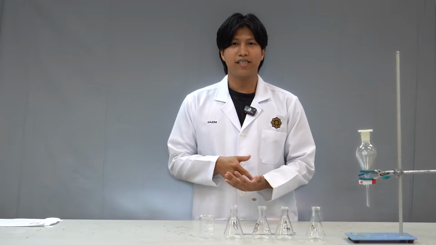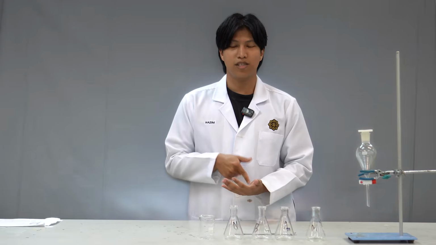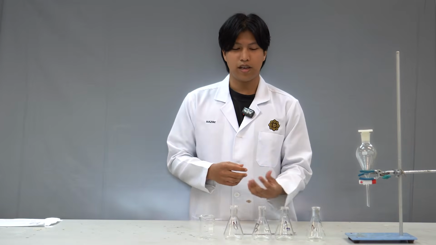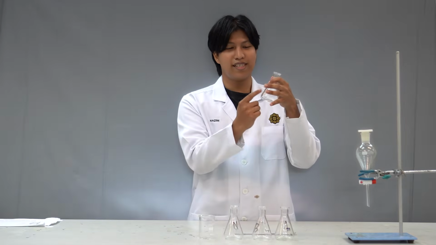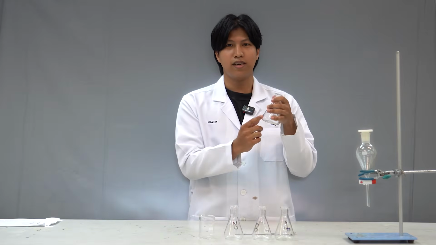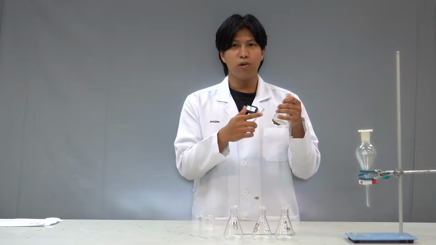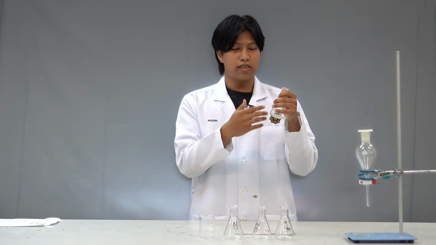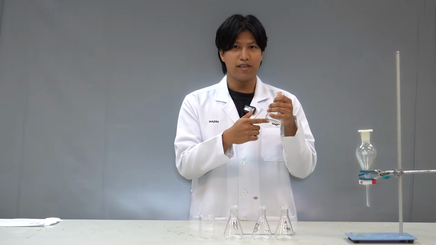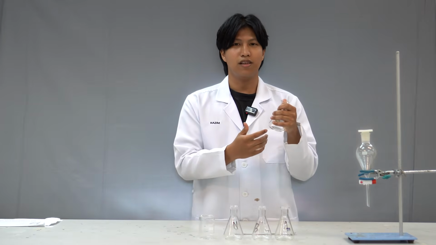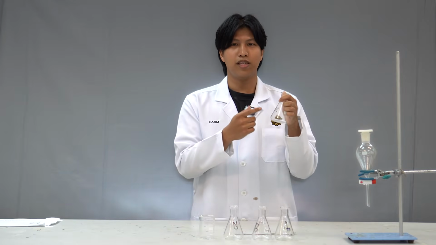So the necessity of liquid extraction is separation and purification. For example, this is a flask that contains a mixture of acid, basic, or neutral compounds. So we want to separate this kind of mixture into, for example, acid, basic, or neutral, by using the solvent, which is DCM.